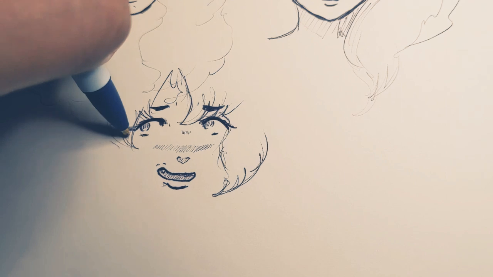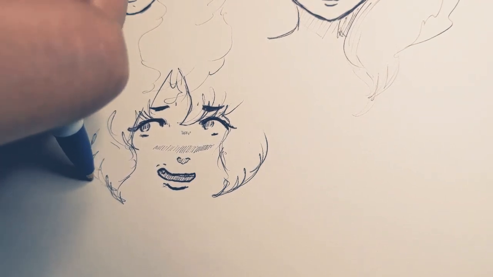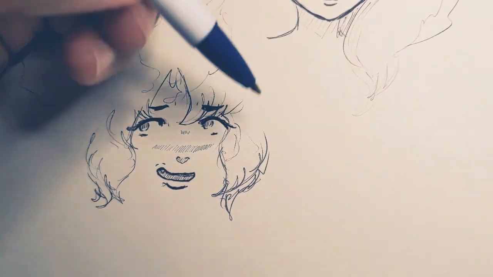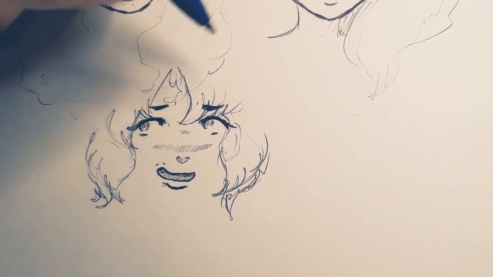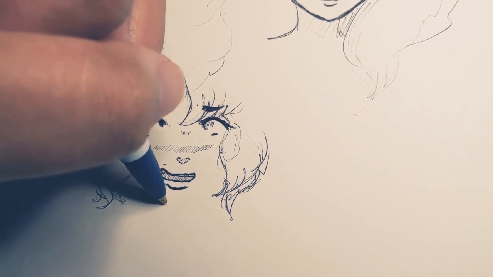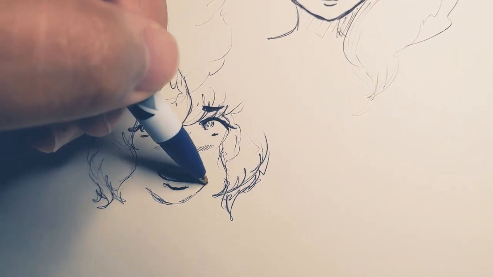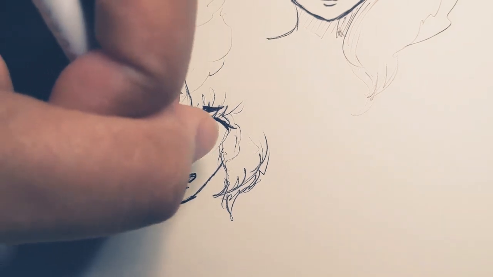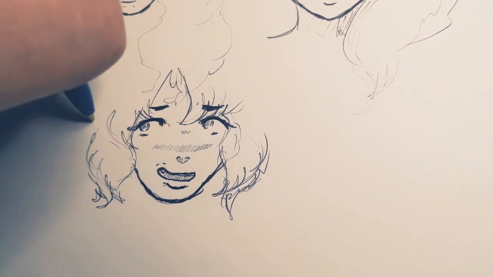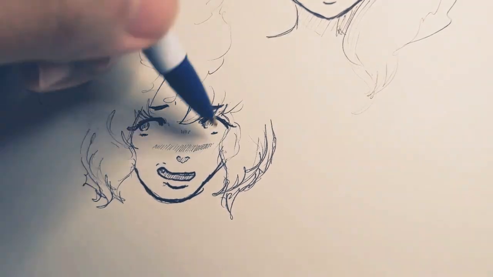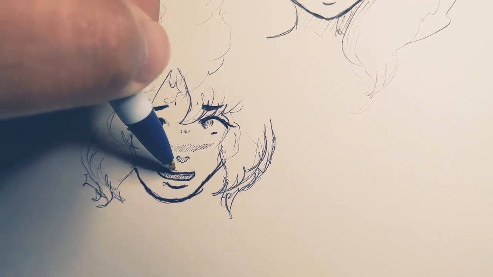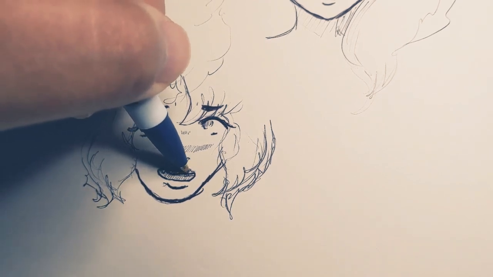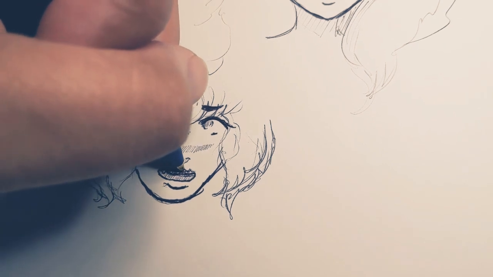Just like that. And then just some hair there. I always twirl my pen, I'm sorry. Okay, and then the chin here. There we go. Something like that. And, you know, maybe their upper lip is showing just a little. We'll just shade that in a little. That doesn't really look the best.